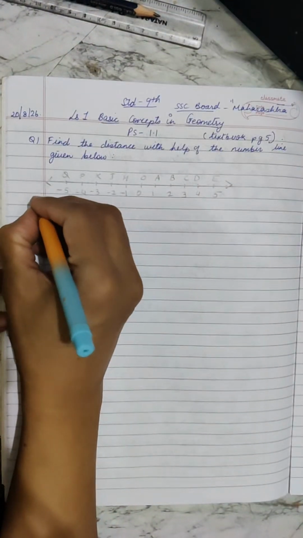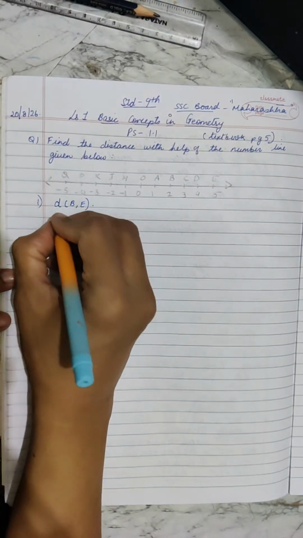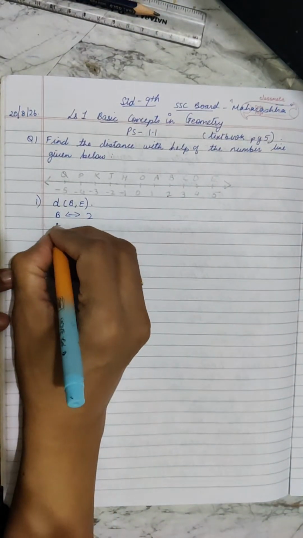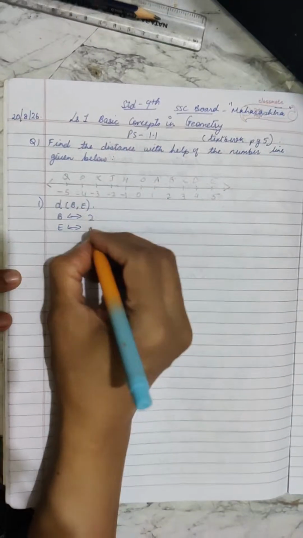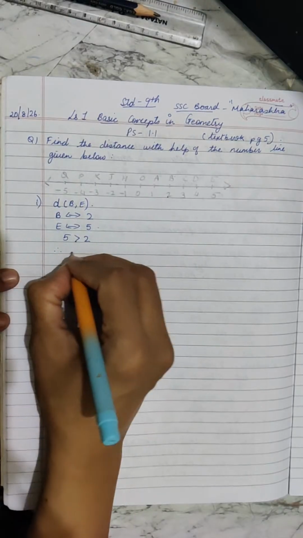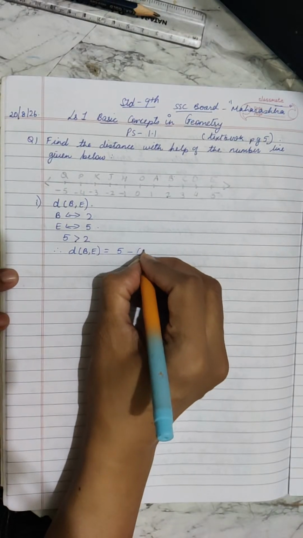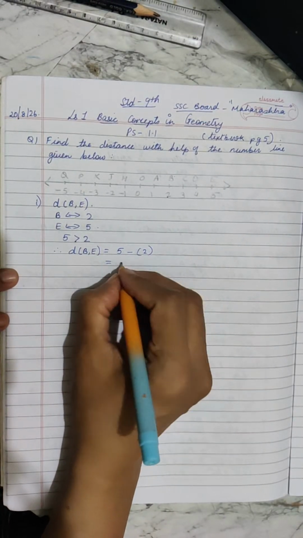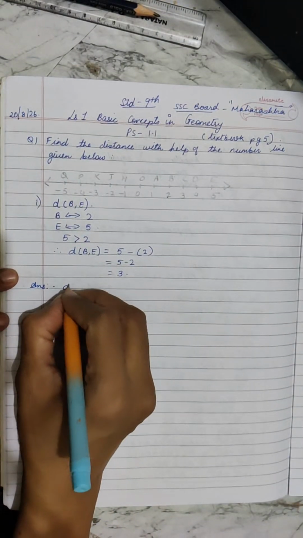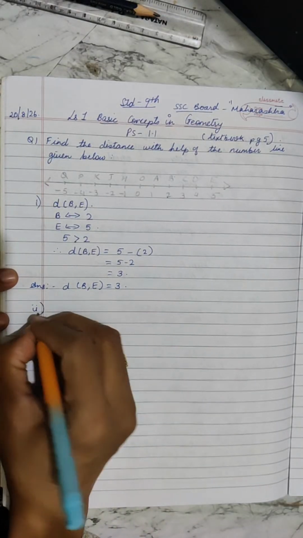Okay, the first one is distance BE. So you're going to do this in 2 to 3 simple steps. You have to find B coordinate is 2, then find E coordinate is 5. Which number is bigger? 5 is greater than 2. Therefore, distance BE will be greater number minus smaller number. So that is 5 minus 2, right? That is 3. So you'll write the answer. Distance BE is 3.